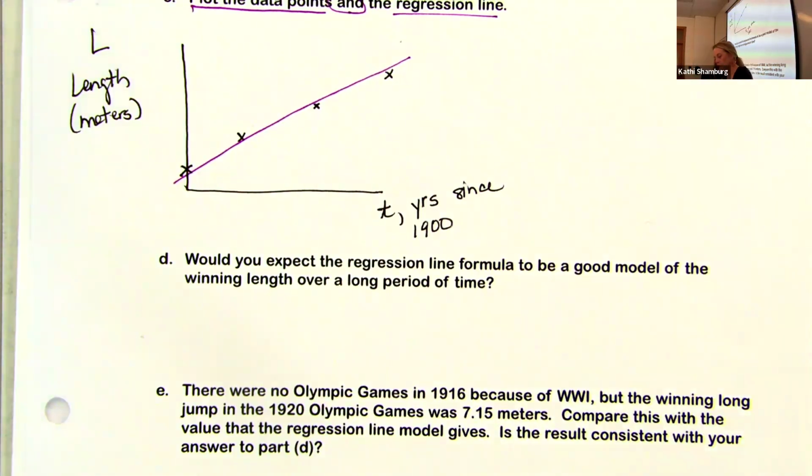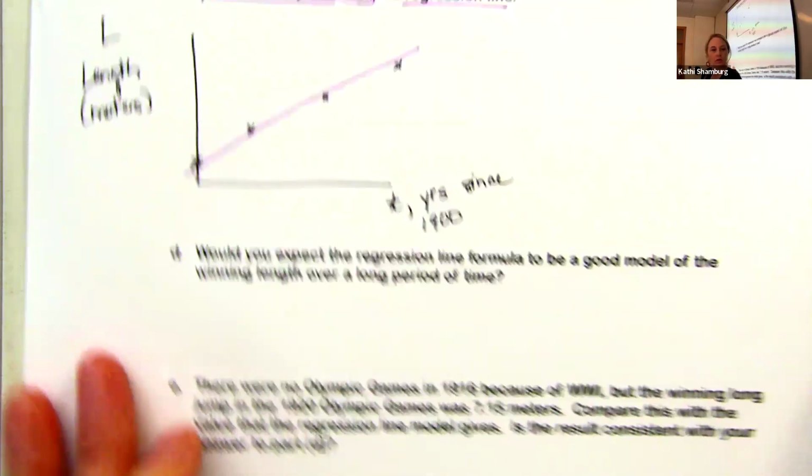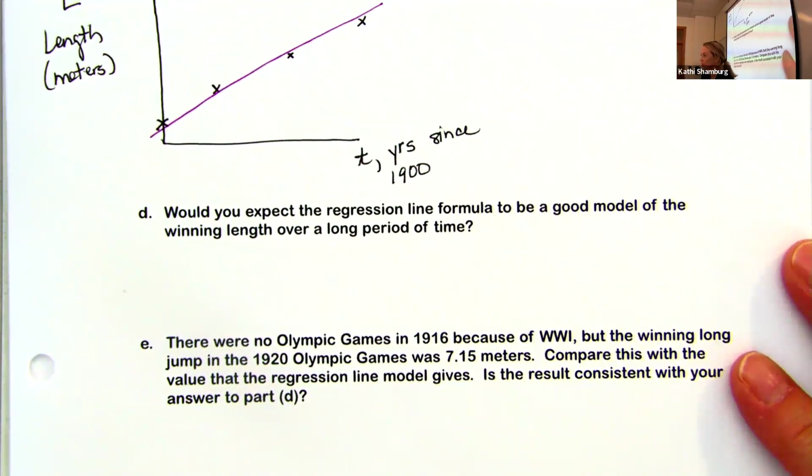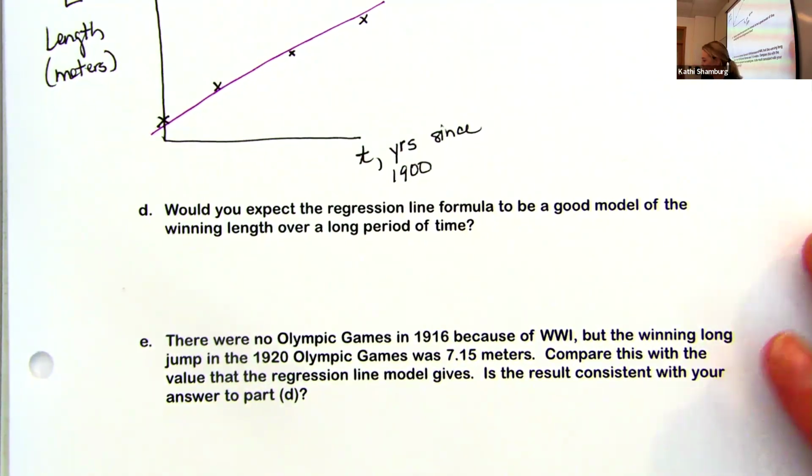Okay. All right, so part D is a thought process question, okay? And we had an interesting conversation.